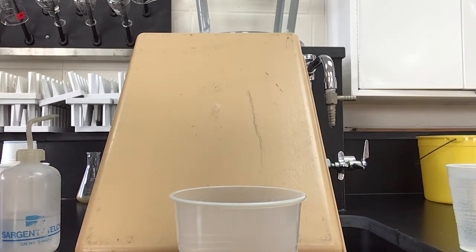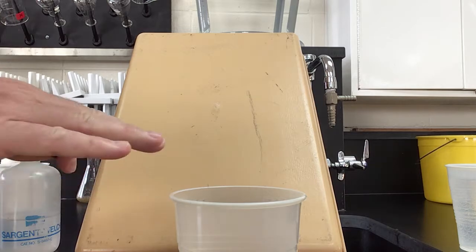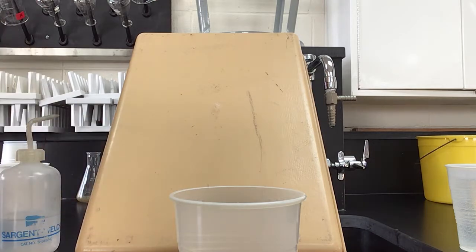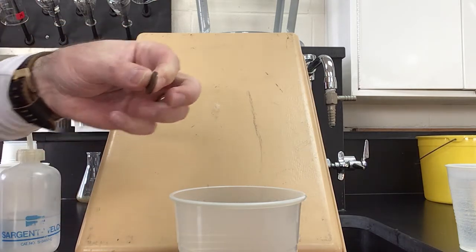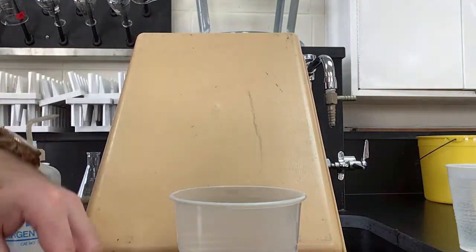What we're going to do is go through a little demonstration about intermolecular forces. I've got a cup here, and I filled it right to the top with water. We're going to start adding a bunch of pennies into it, and what we want to pay attention to is what's happening at the surface.